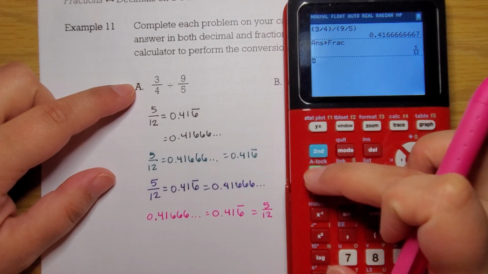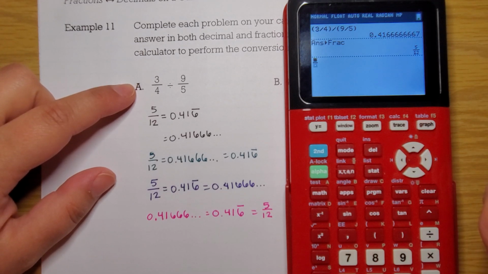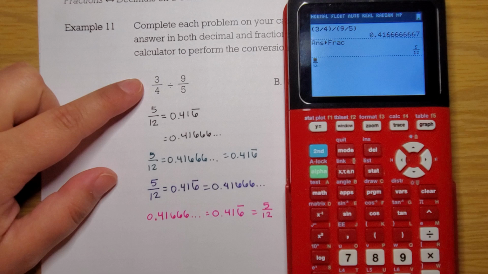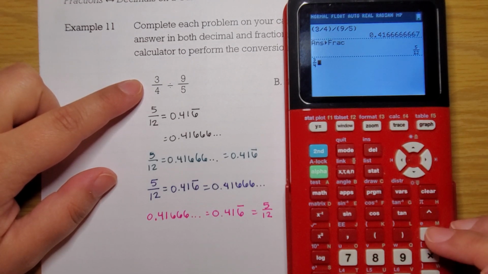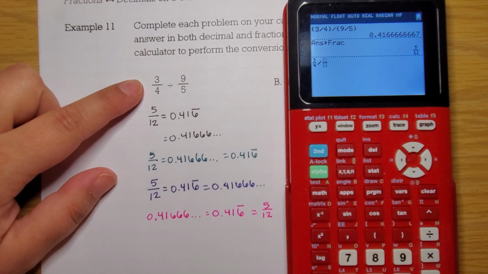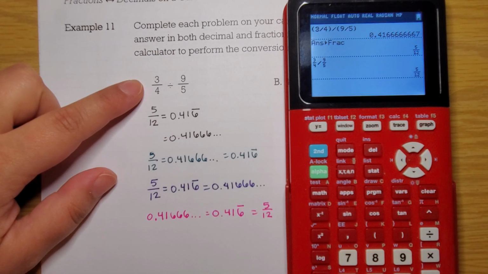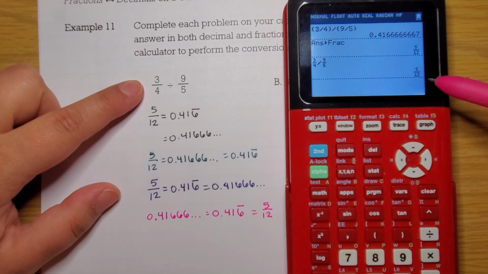So again, I'm going to press the alpha button and then this x tau theta n button, and I'm going to put 3 on top and 4 on the bottom. Then we'll divide by 9/5. And when I hit enter, it gives me my fraction answer.